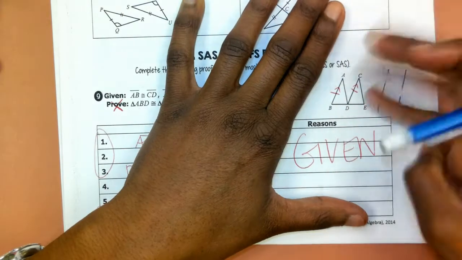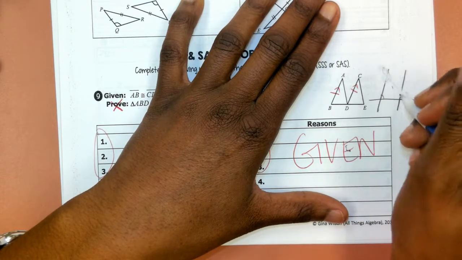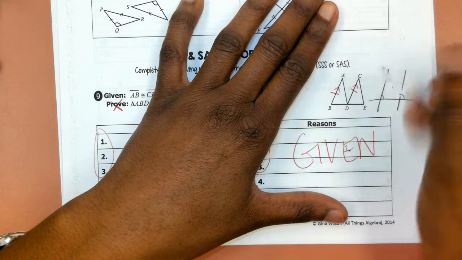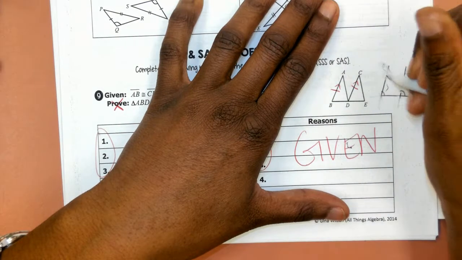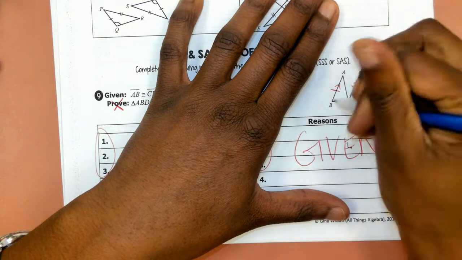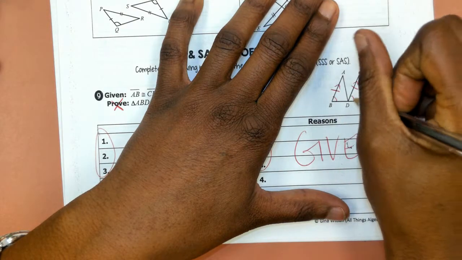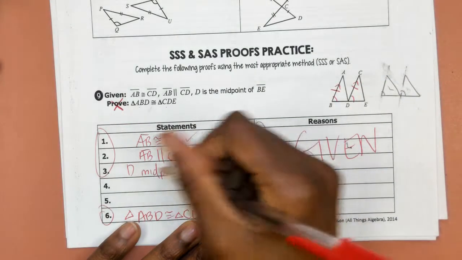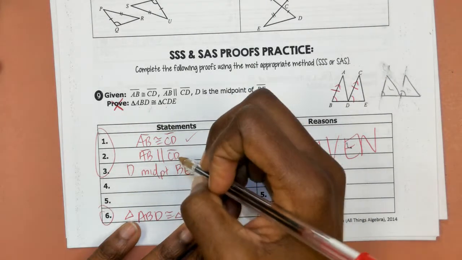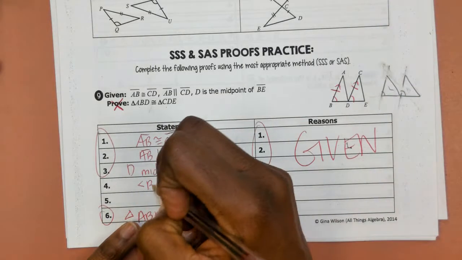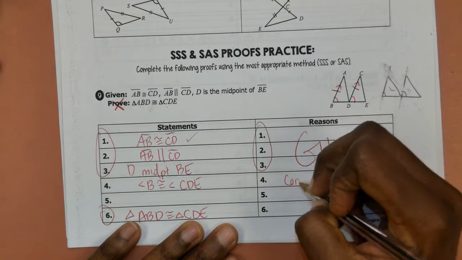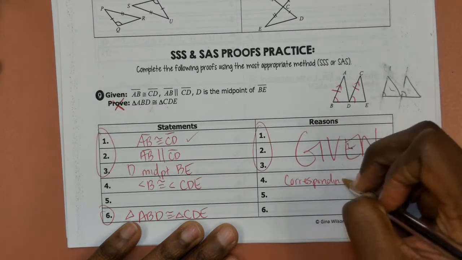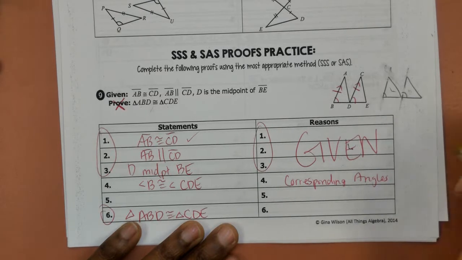So then I would look for a different transversal. On this transversal, these angles are corresponding, so I'm erasing this to show you what the corresponding angles actually are, which is really these two angles. So this piece of information is helping us understand that these angles would be congruent because they're corresponding. So angle B is congruent to angle CDE because of the corresponding angles theorem. Okay, so now we've used this piece of information.